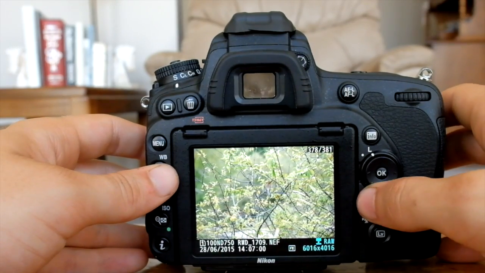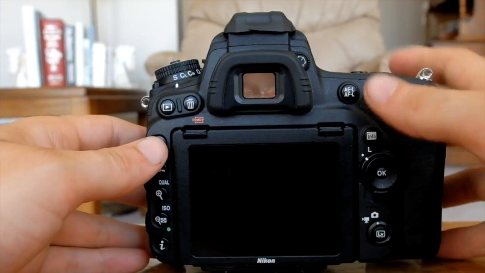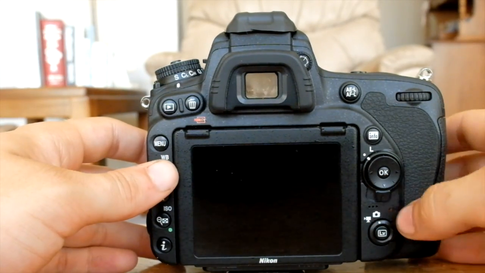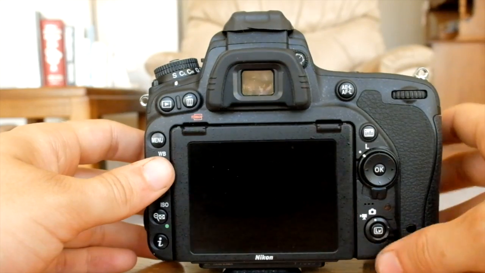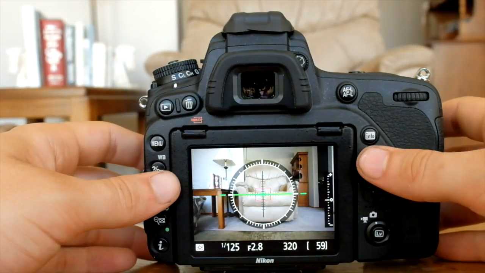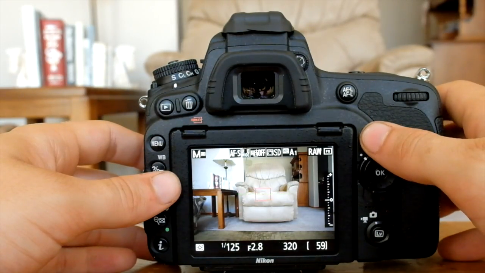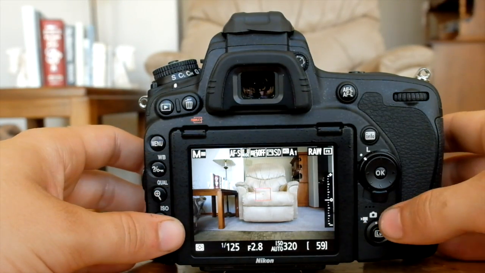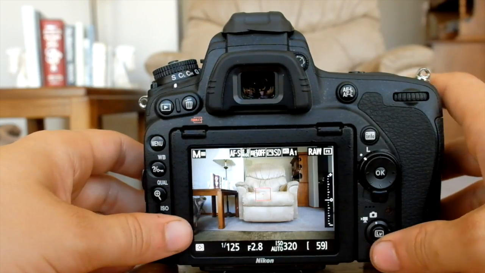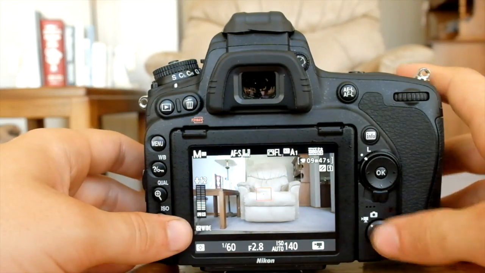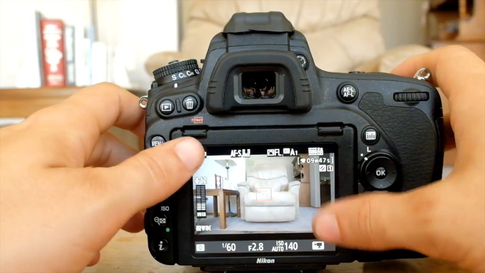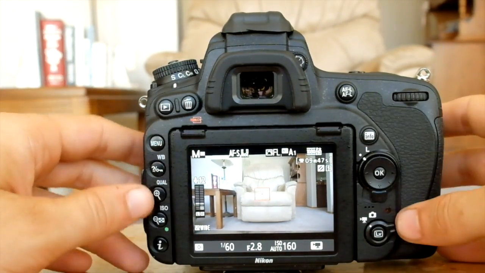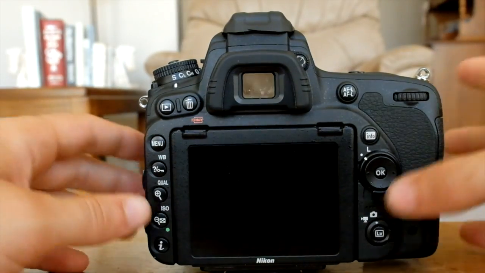This button right here locks your selected focus point. So if you find you're bumping your focus point away from where you want it, you can just flip that little switch. Here we have your live view control. Pressing the info button rotates through your various settings. Everything is there. You can also switch to movie live view, which shows you the correct framing for video recording, as well as other important shooting information.